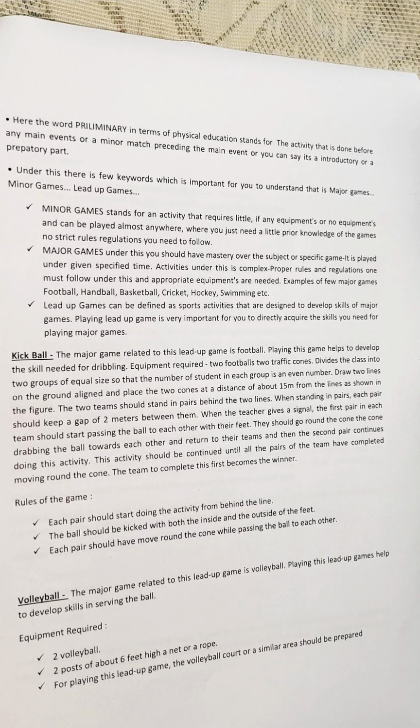Okay, next is major games. Under this, you should have mastery over the subject or specific game. It is played under a given specific time. Activities under this are complex. Proper rules and regulations must be followed, and appropriate equipment is needed. Examples of major games are football, handball, basketball, cricket, hockey, swimming, etc.